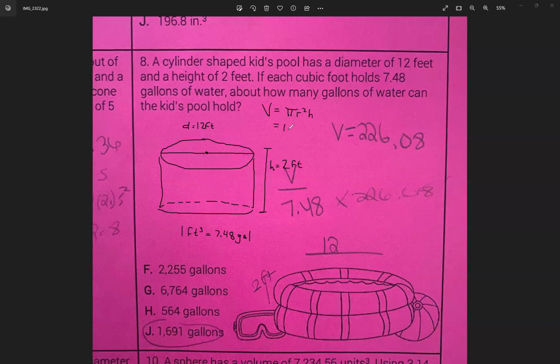So we're just going to leave pi as pi. What's the radius? 6. So 6 squared, and then the height is 2, right? Yeah. Okay, so 6 times 6 is? 36. Times 2 is? 72 pi, right? Yeah. And now tell me what 72 times 3.14 is.